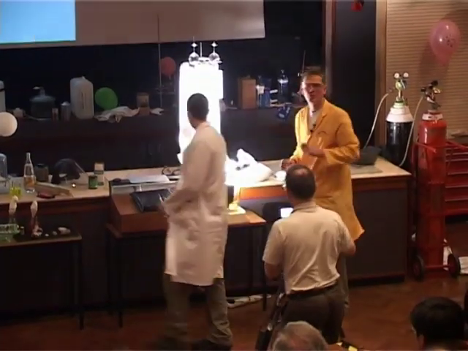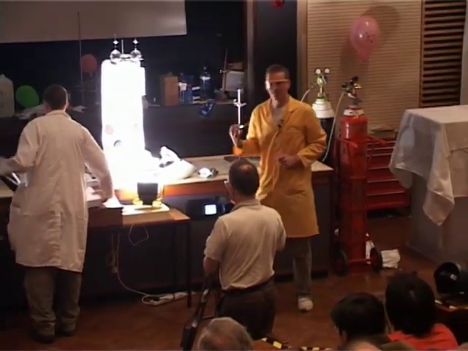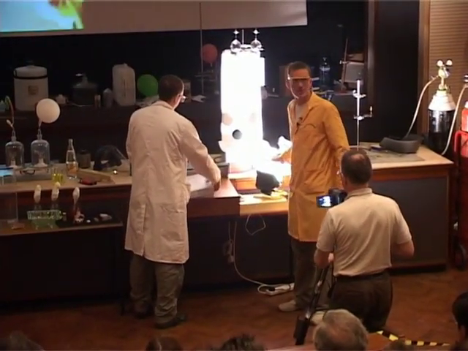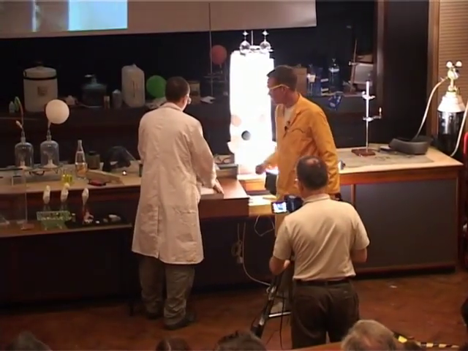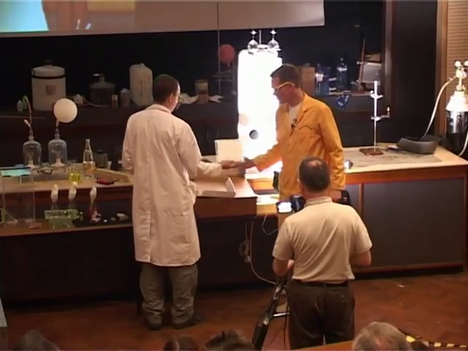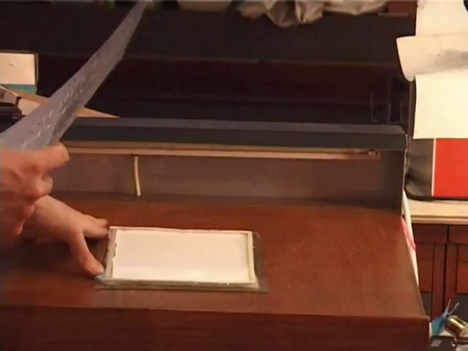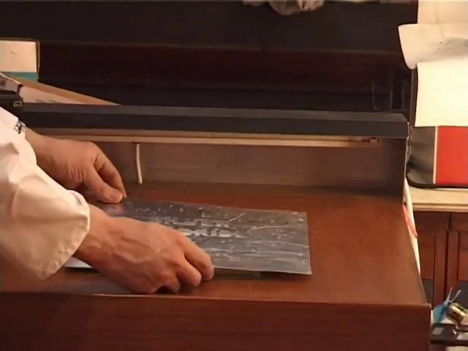Well, we can also use this light energy to bring about chemical reactions. This is, of course, the basis of photography. Now, we have here a plate. We've made this with some jelly and some silver chloride, and at the moment this is a nice white colour. Now, we're going to put a mask over this and shine some light on it.